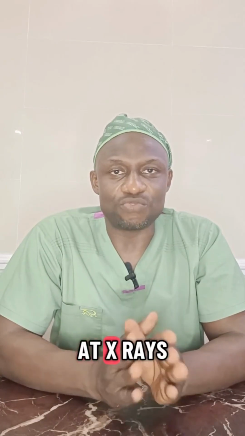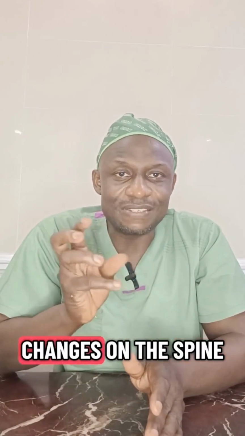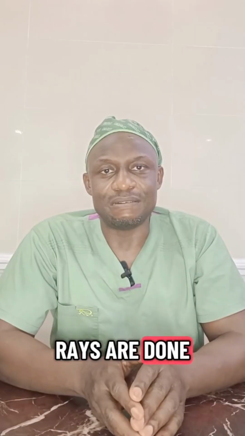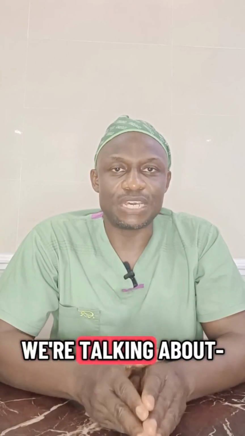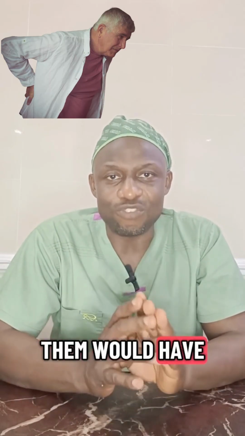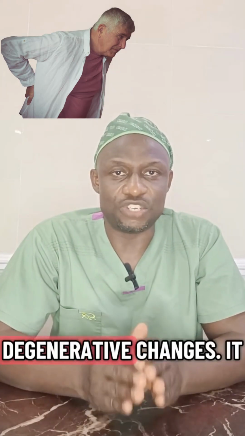If you look at X-rays of the general population, of those under 40 years of age, 25% would likely have changes on the spine that show spondylosis is gradually setting in. Of those above 40 years, almost 50% would show findings on imaging that spondylosis is already beginning. And for those over 60 to 65 years of age, nearly 95% would have those changes that point to spondylosis. These are age-related, degenerative changes.